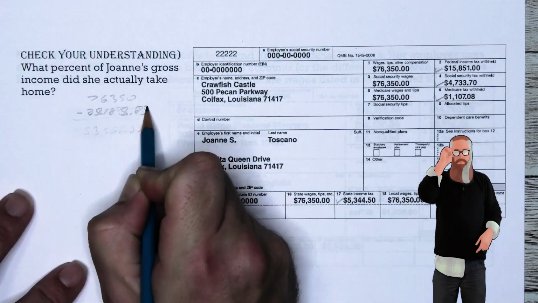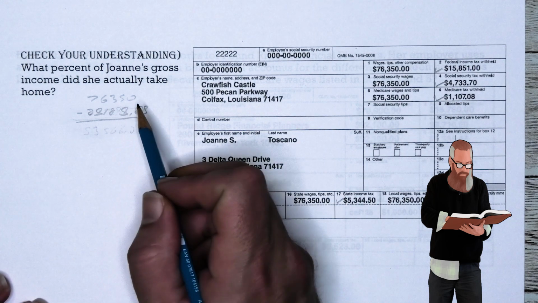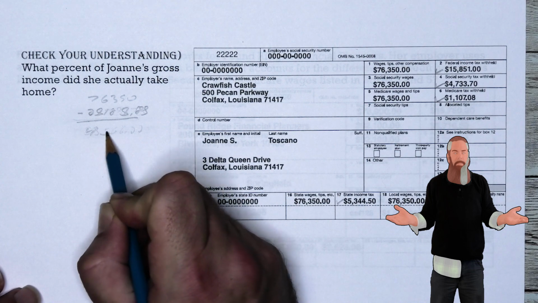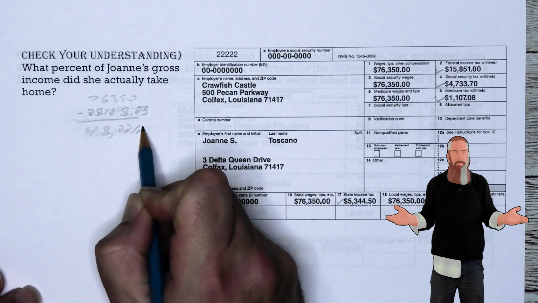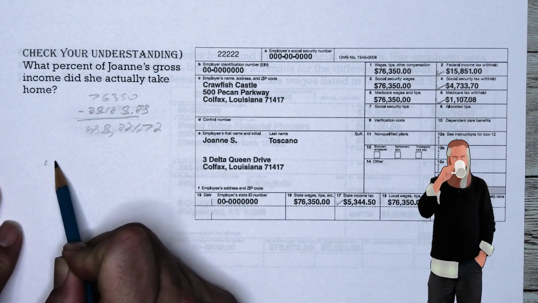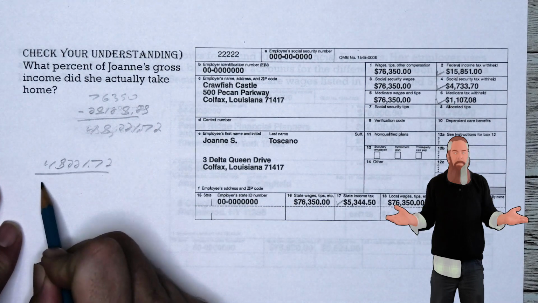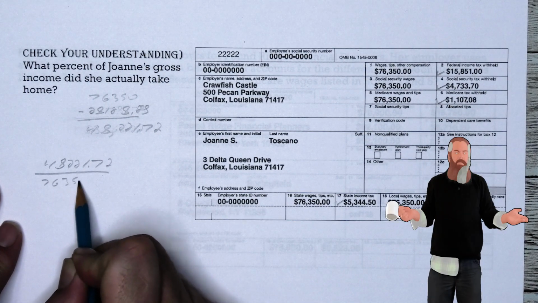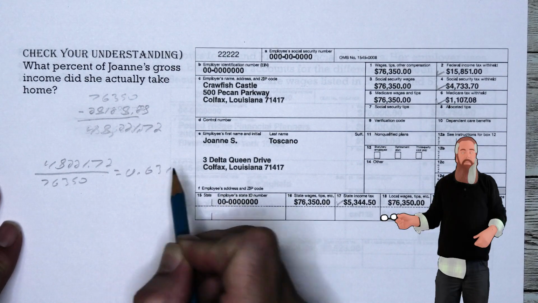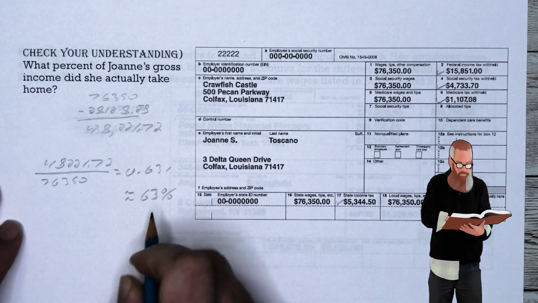This means she paid total taxes of $28,128.28. When we subtract that from the $76,350 that she's earned, we get that she has a take-home of $48,221.72. So if she got to take home $48,221.72 out of her $76,350, this is going to give us 0.631, or approximately 63% she gets to keep.